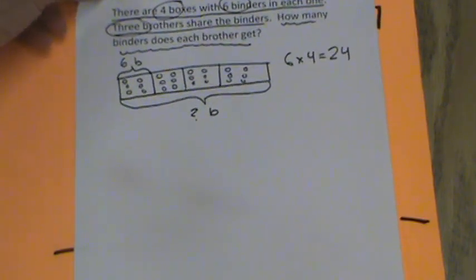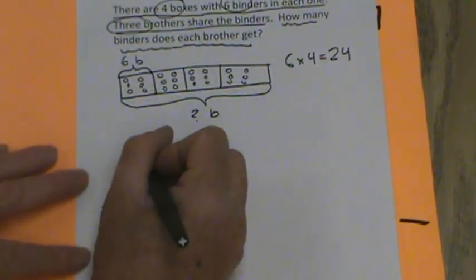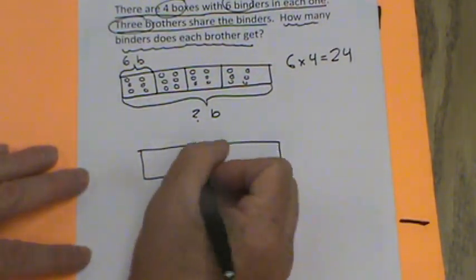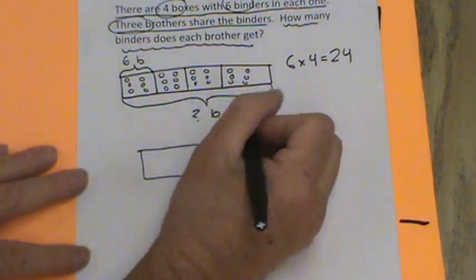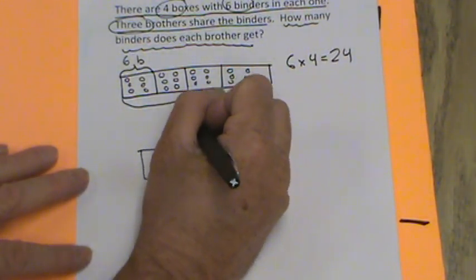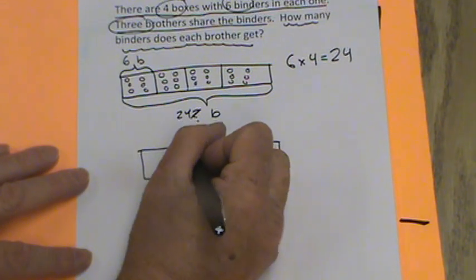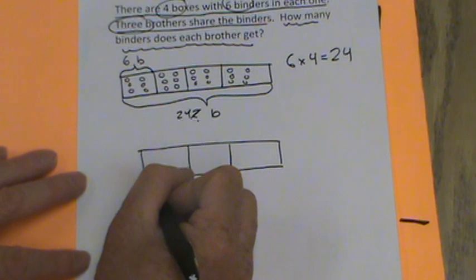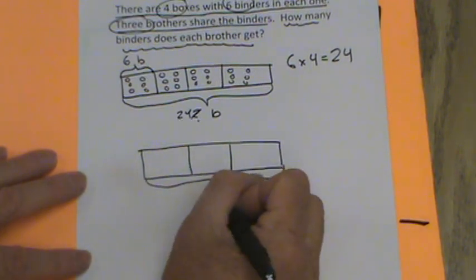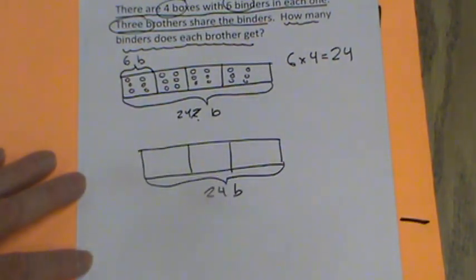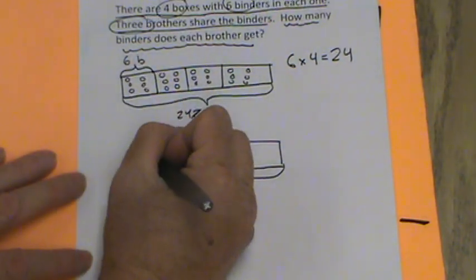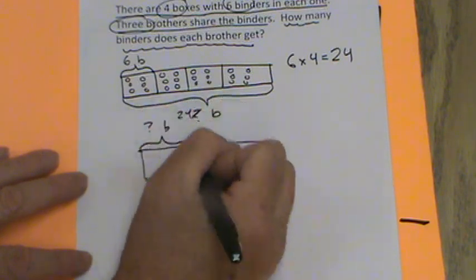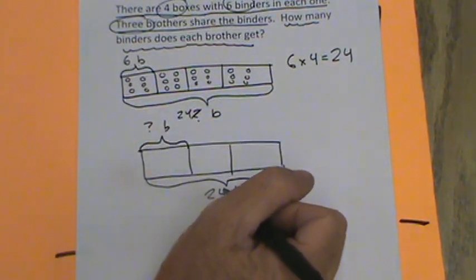Our other information we know is 3 brothers. So let's go ahead and make a tape diagram. What's something we know? We know a lot of stuff now. Now we also know there's 24 binders, right? 24 binders. And we'll go 1, 2, and 3 for the brothers. And what we don't know is how much each brother gets. Brother 1, brother 2, brother 3. We got to figure out how much they get.